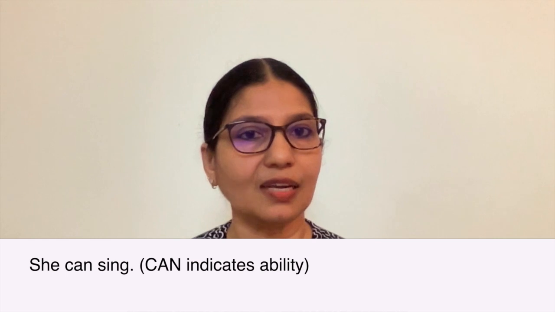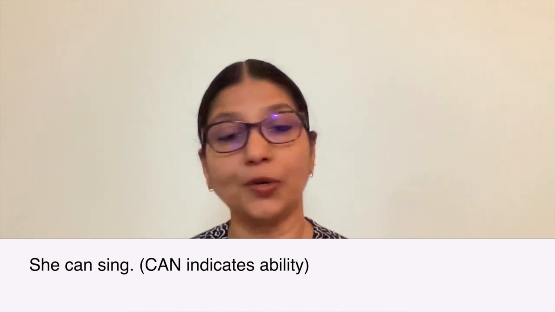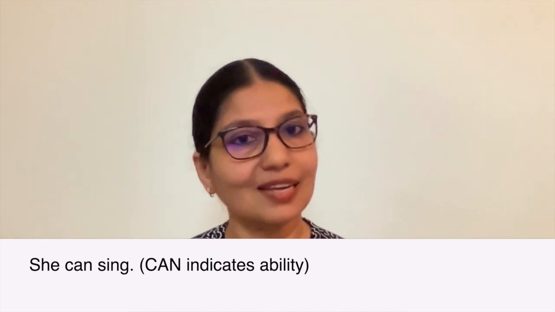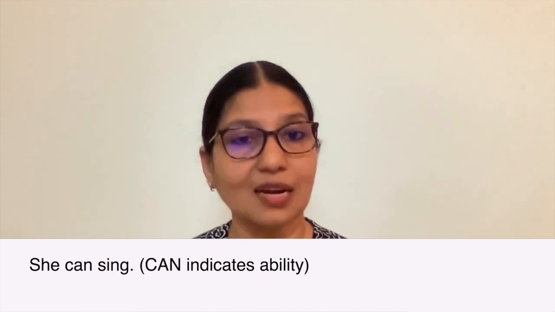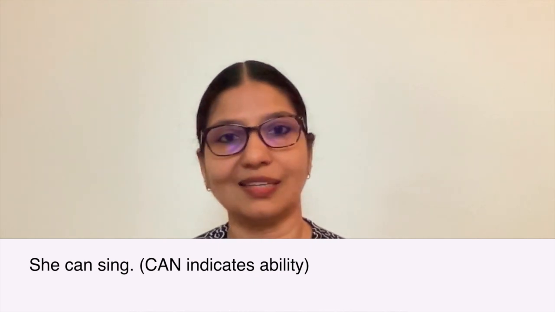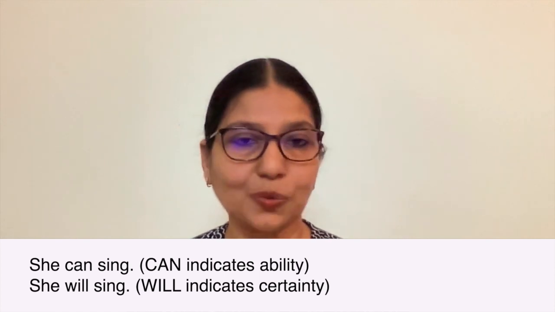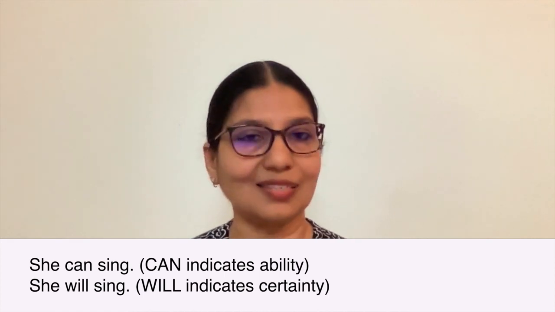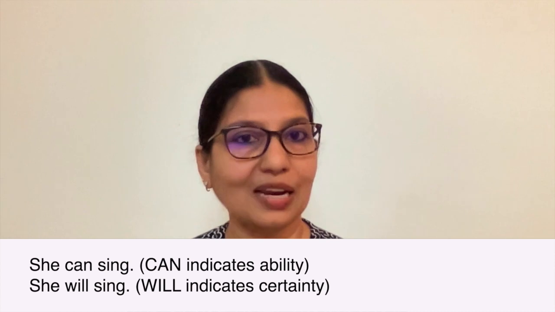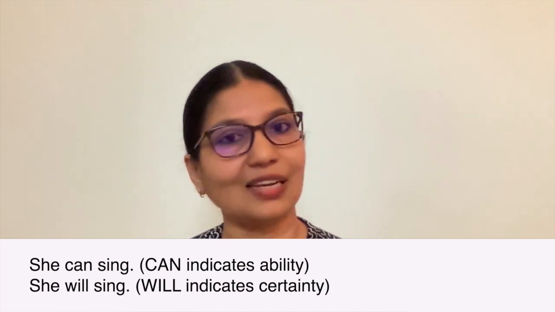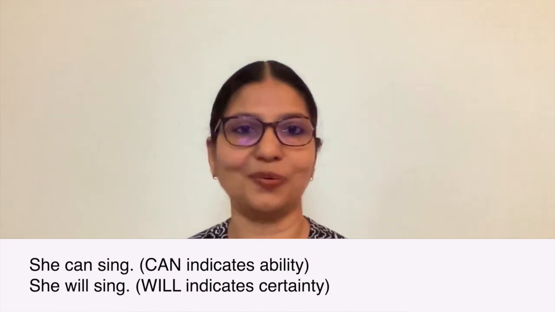Let's look at this pair of sentences. In the first sentence you have, she can sing. Here the main verb is sing and the modal verb is can. You know that can indicates ability. But in the next sentence you have, she will sing. The main verb is sing but the modal verb is will, which shows certainty. Thus it's clear that the modality of the verb changes according to the modal verb used.